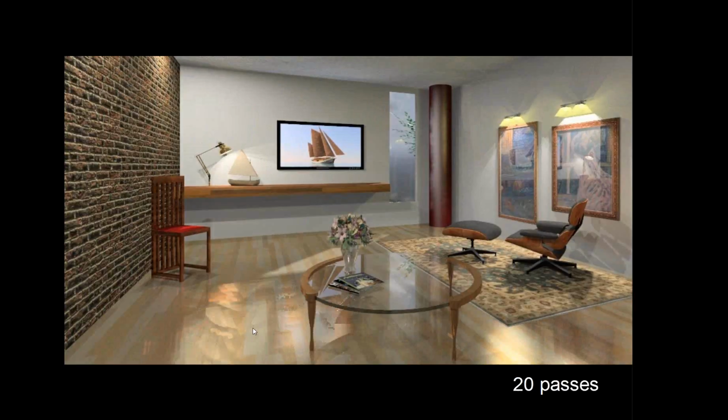By 20 passes, this is actually in many respects a pretty acceptable rendering. The light could be solved a little bit better, and my reflections are not quite as fuzzy as I'd like them. Let's go 50 passes. Look how things are really starting to soften up on that floor.